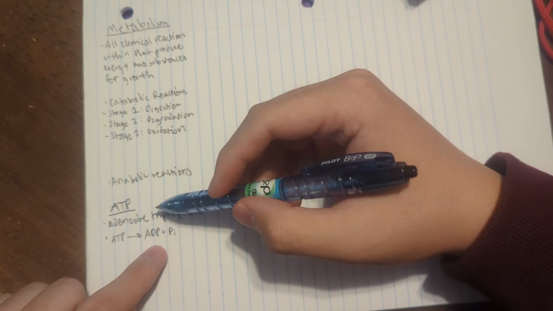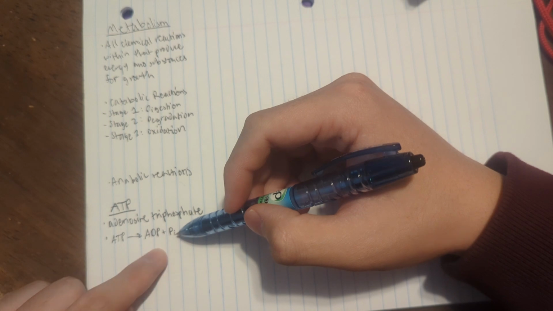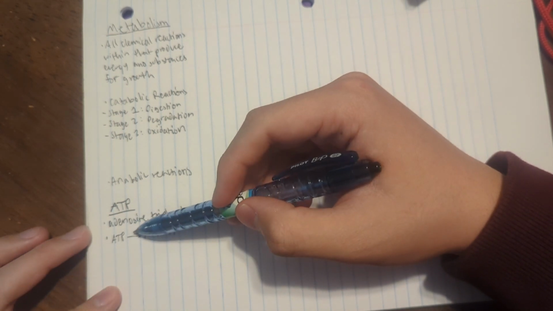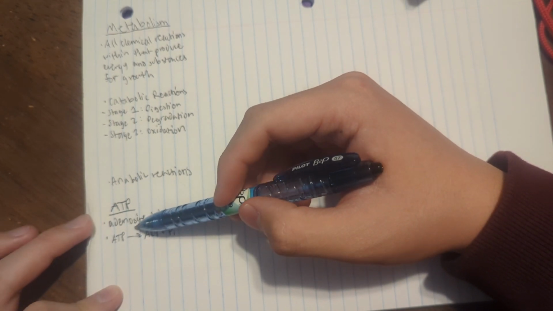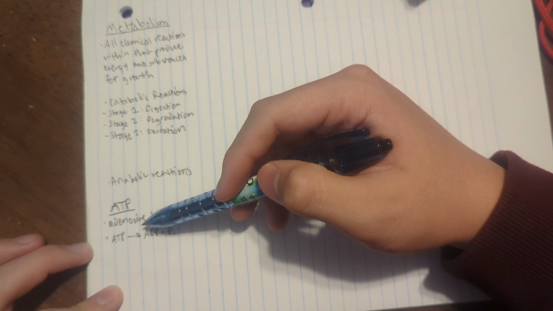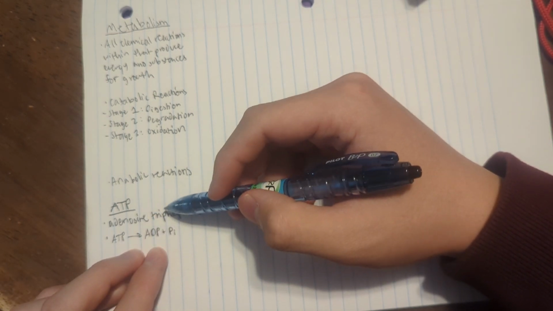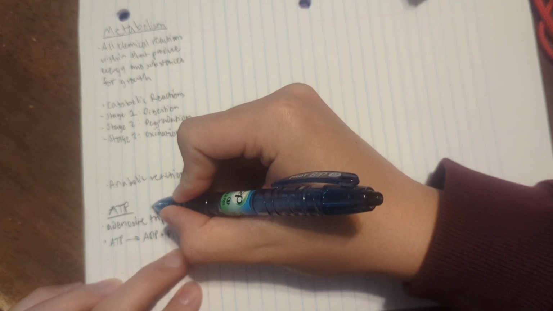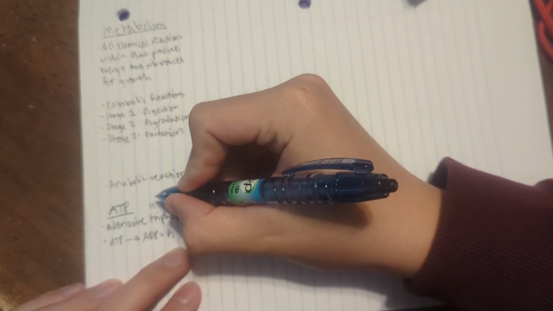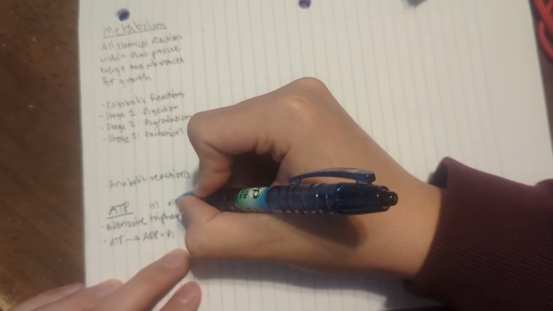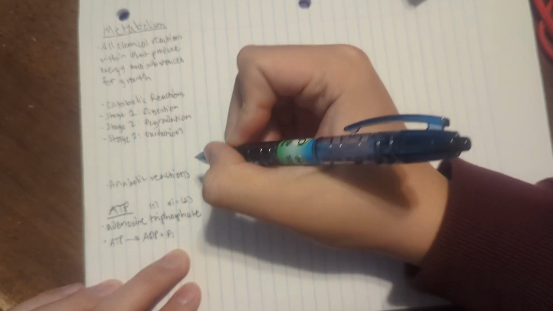The reason we have ADP and the phosphate is because, remember, ATP is hydrolyzed, and when something is hydrolyzed, it breaks down. So a phosphate group is broken away from triphosphate, and tri means 3, and di means 2.